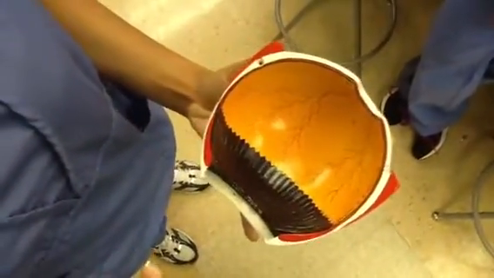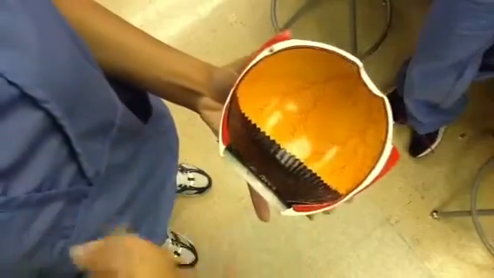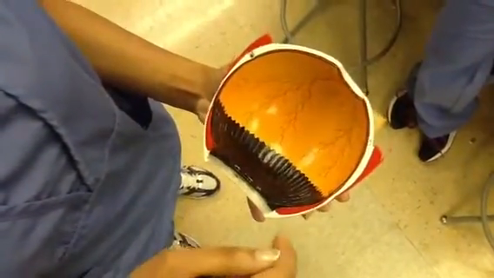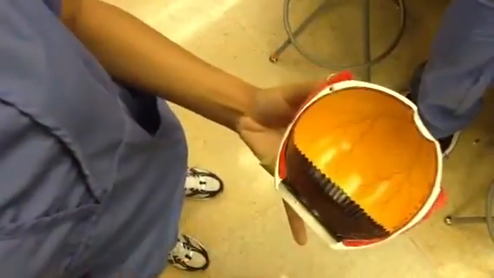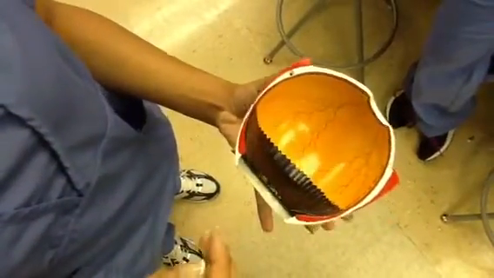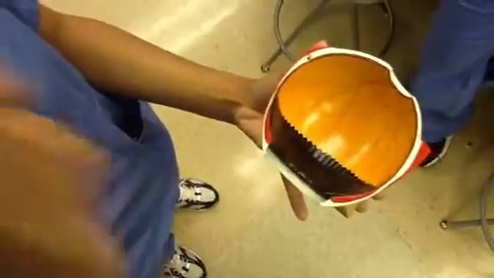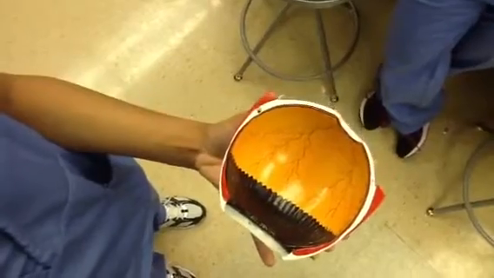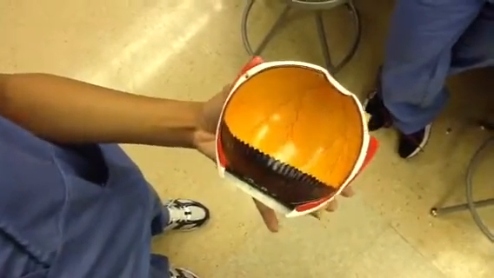Okay. So back to the model. There are three layers to the eye. The outer layer, which is the white layer that you see, is the sclera. Then right under that, which has a lot of blood vessels, is the choroid layer. And the innermost layer is the retina. And the retina is going to reflect most of the light that enters into your eye.